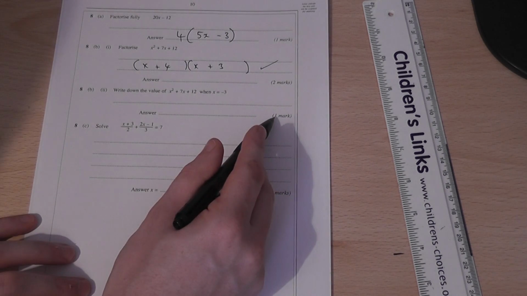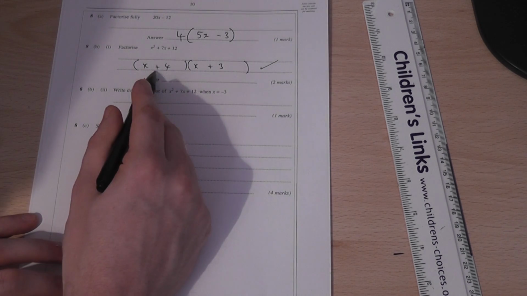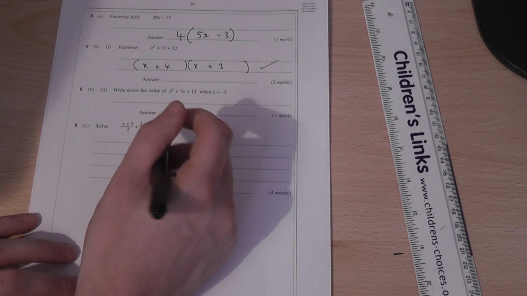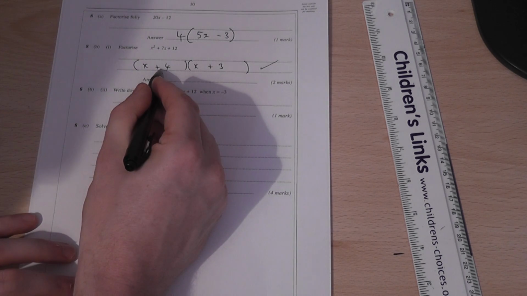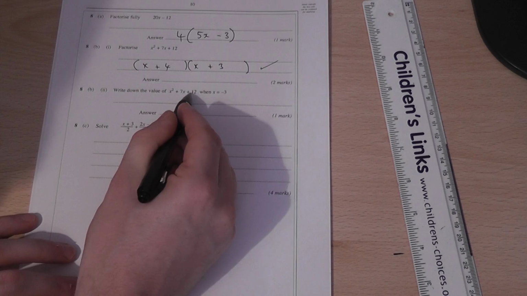Now this one marker here is a little trick question. These are called factors, and if we let x equal either -4 or -3, this answer here will always equal 0.